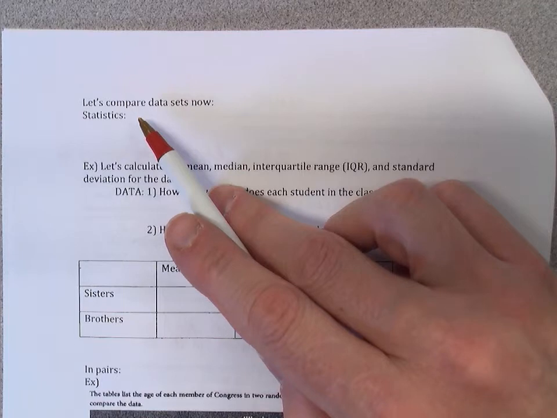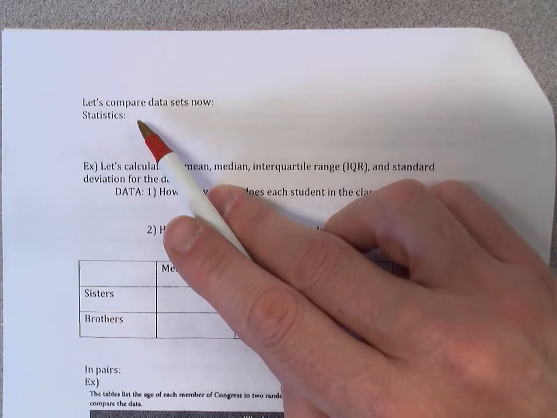Statistics are numbers that characterize data sets, such as measures of center and spread. They're used to compare large data sets.